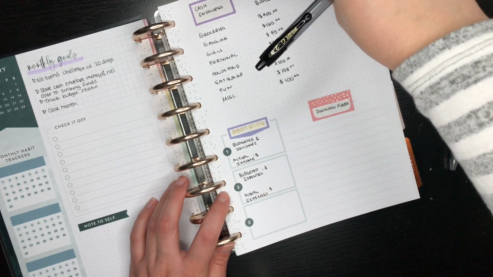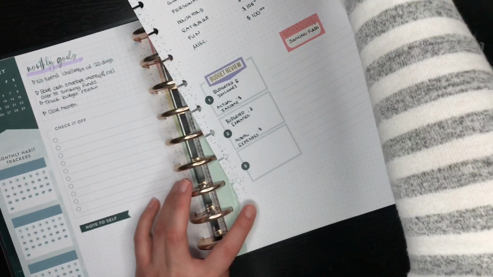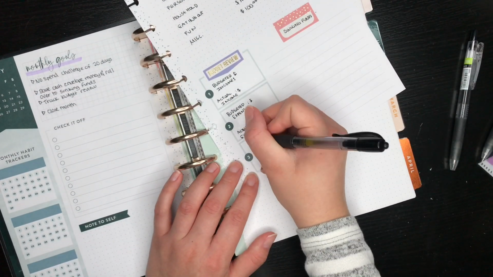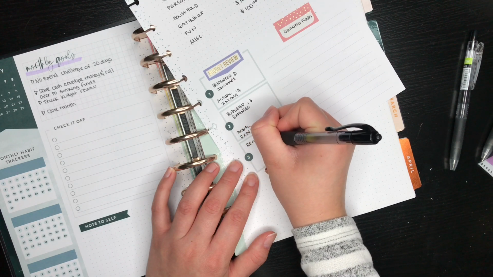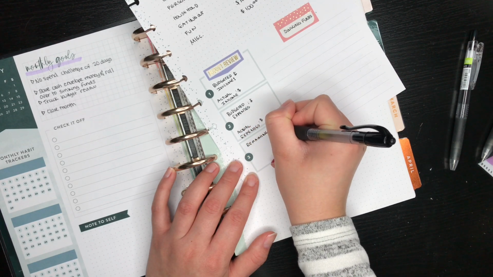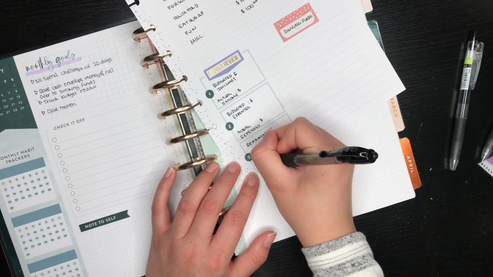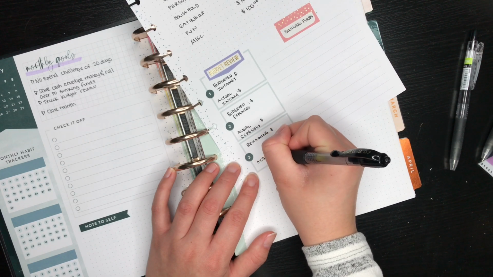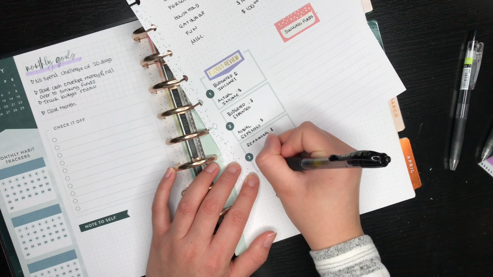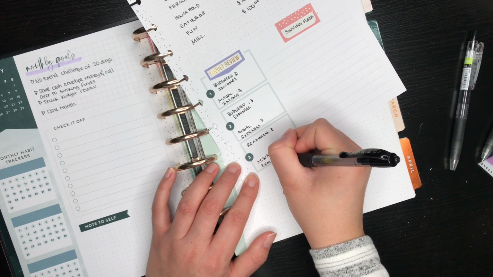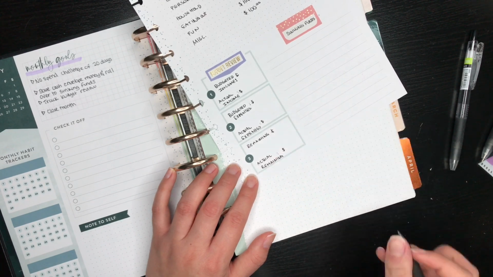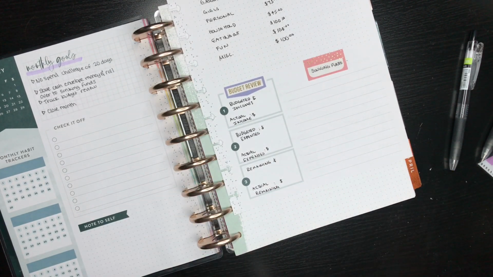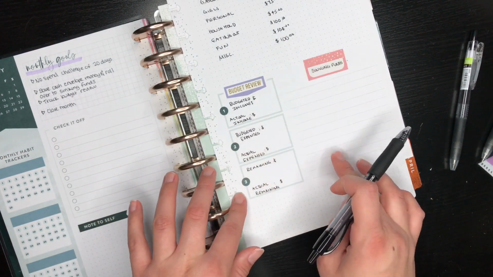And then at the bottom here, I do the total remaining. So remaining, and then actual. All right, so that's what I usually do on these boxes.